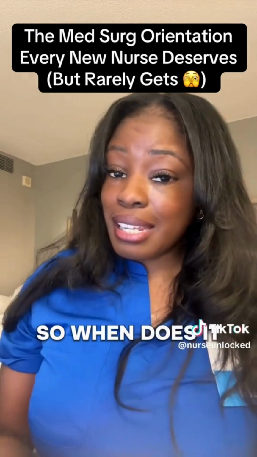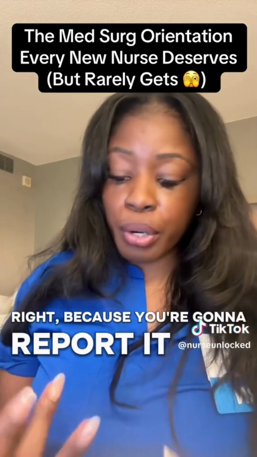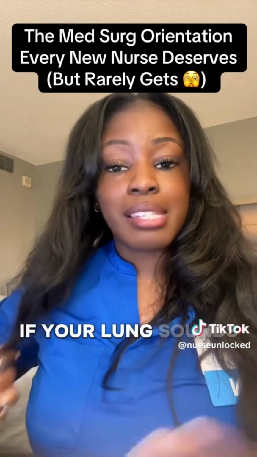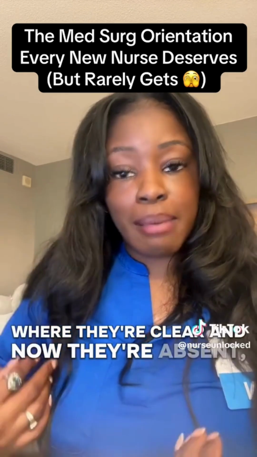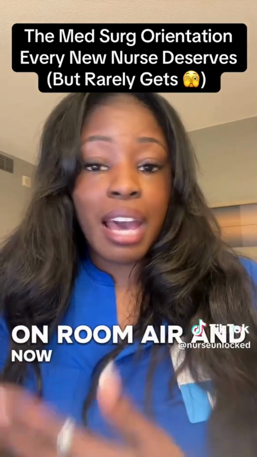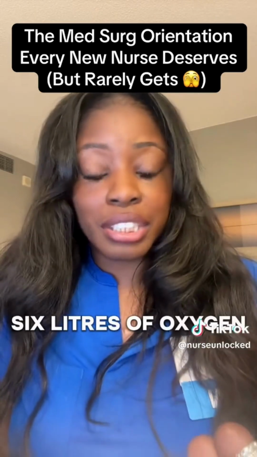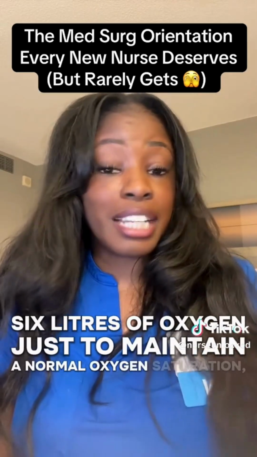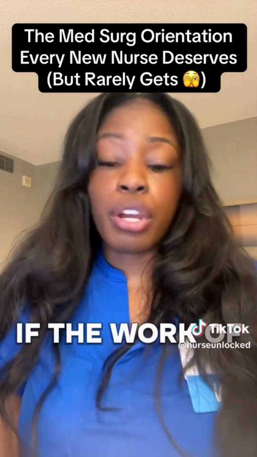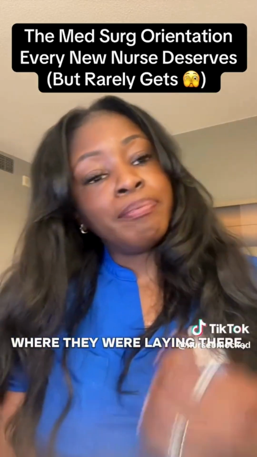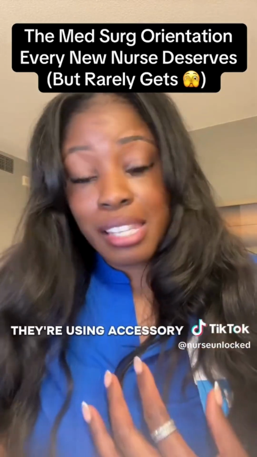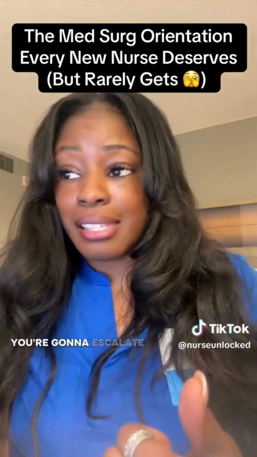So when does it need escalation, right? Because you're going to report and document it, but some things are actually critical and time sensitive. If your lung sounds start to worsen, where they were clear and now they're absent, you're going to escalate. If that person was on room air and now they're needing 6 liters of oxygen just to maintain a normal oxygen saturation, you're going to escalate when the oxygen needs increase. If the work of breathing increases, where they were laying there non-labored and peaceful, and now all of a sudden they're in tripod position, using accessory muscles and nasal flaring, you're going to escalate.